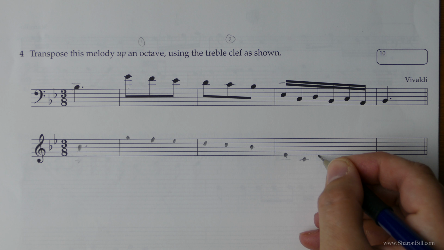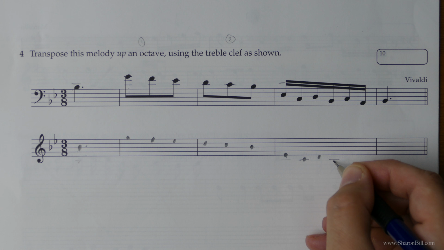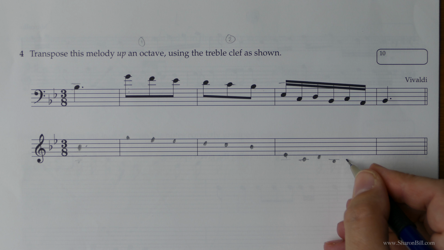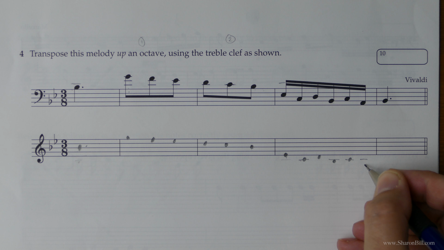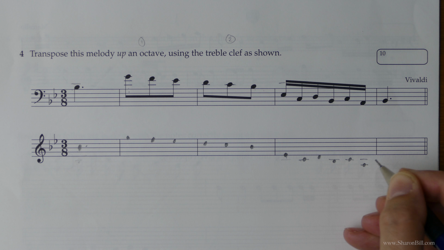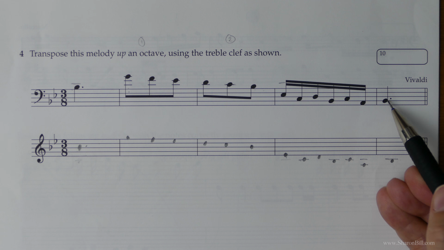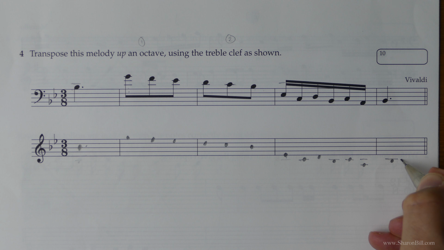Up a step. Down a third, so below the ledger line now. Up a step should take us back to C. Down a third, so we're going to need 2 ledger lines. And then up a step takes us to the B. And we should be an octave apart from where we started, so that's done.